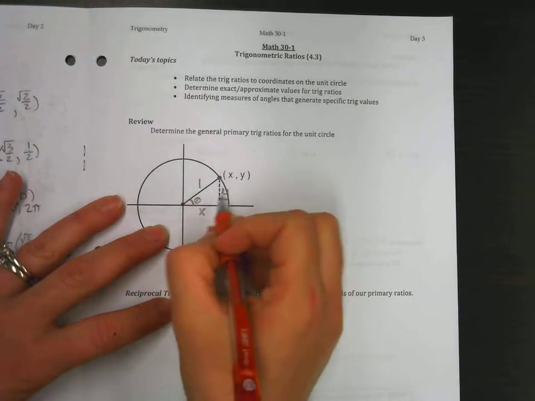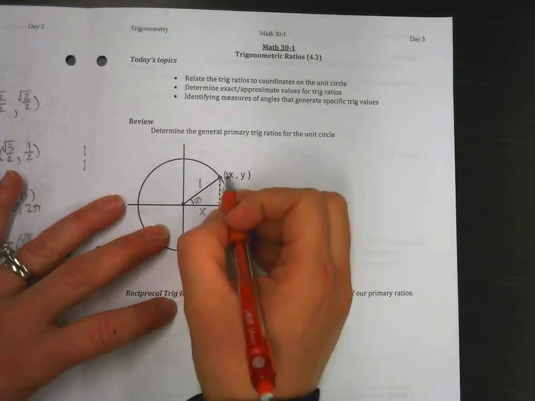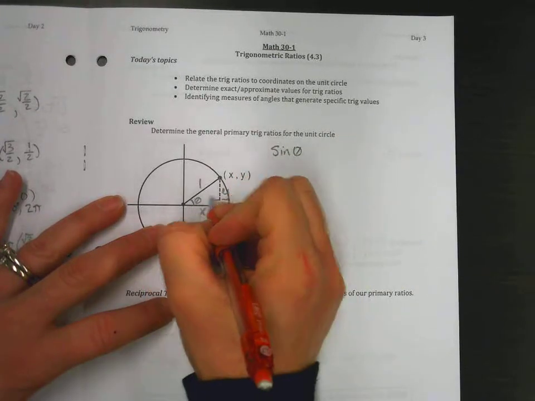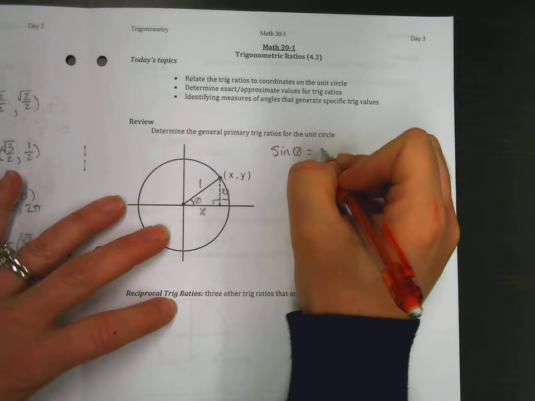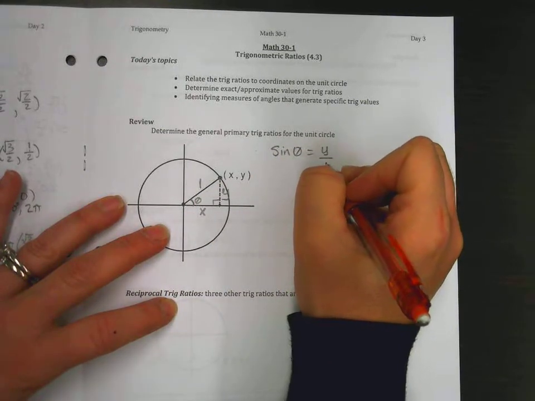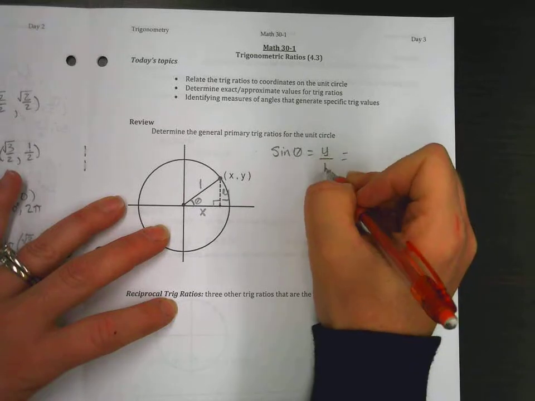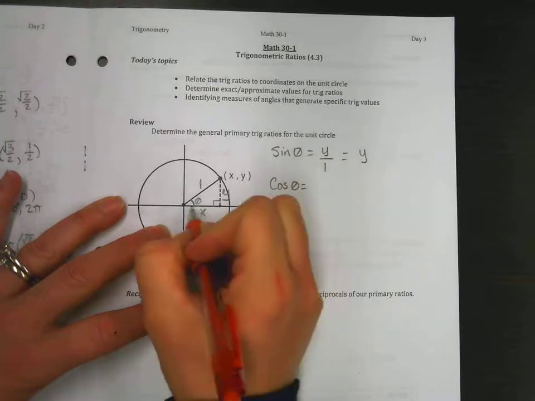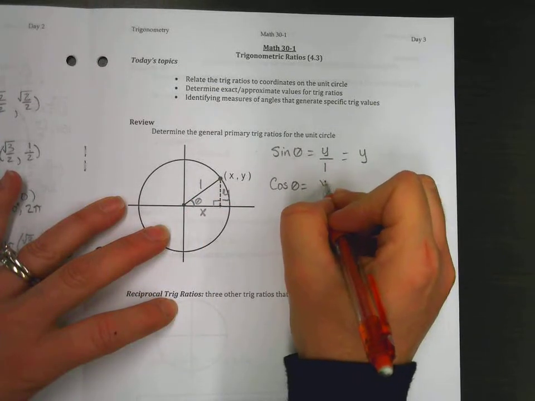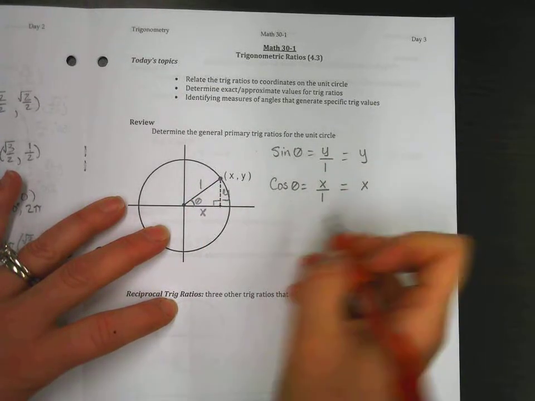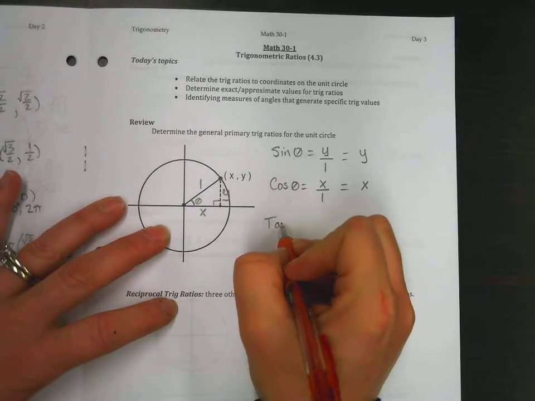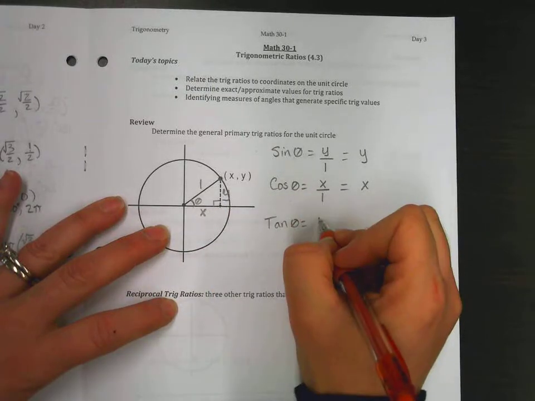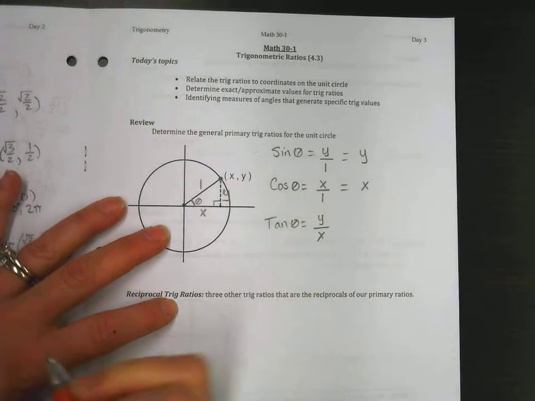So if I were to set up each of our trig ratios, our sine ratio, which I know is opposite over hypotenuse, would simply be y over 1. And y divided by 1 would just be y. Our cosine ratio is adjacent over hypotenuse, which would be x over 1, simply just x. And our tangent ratio is opposite over adjacent, which would be y over x.